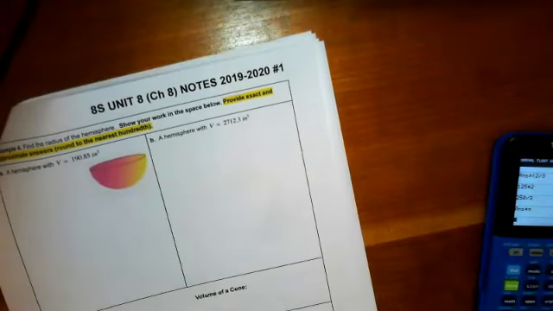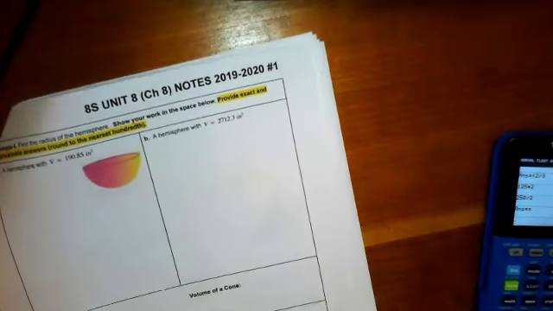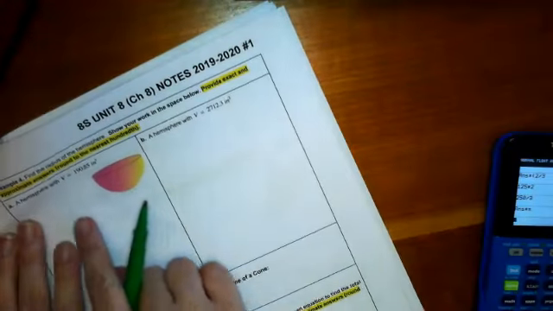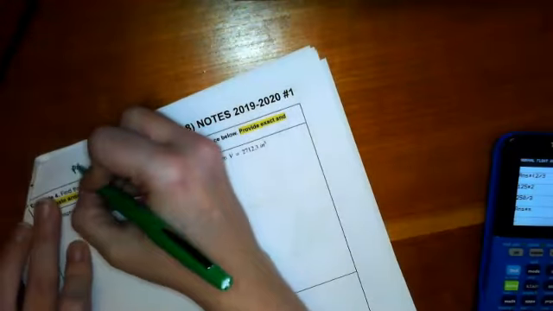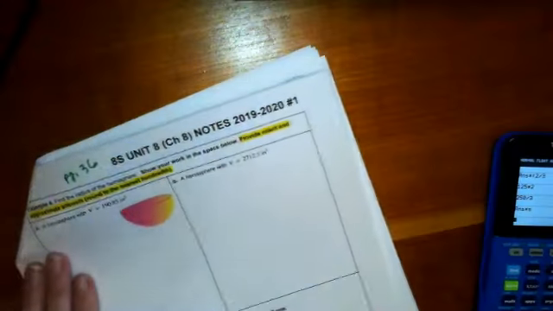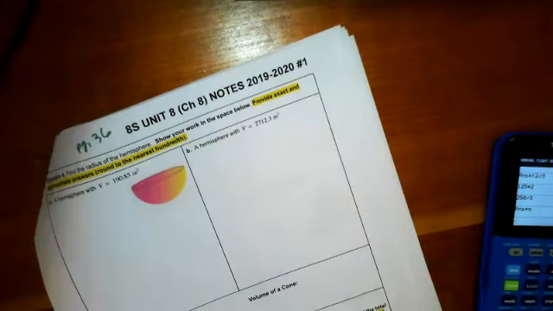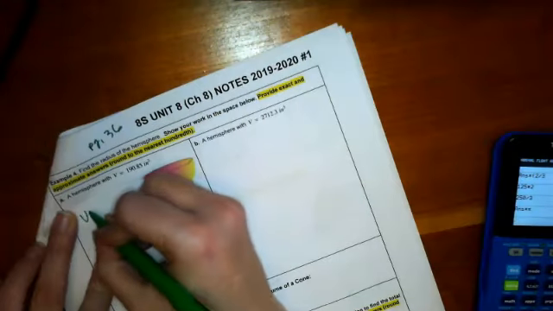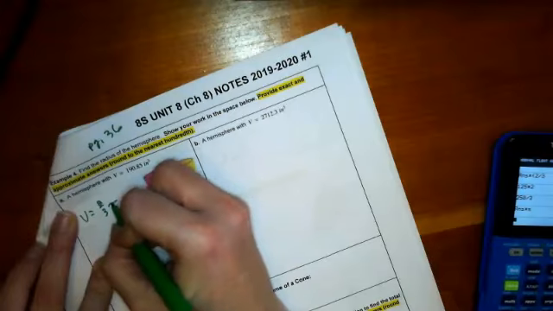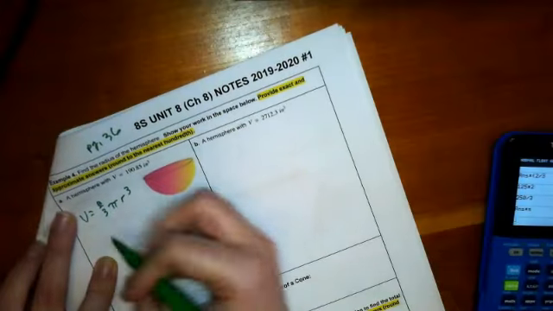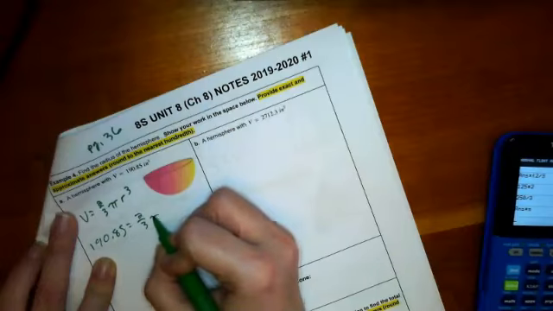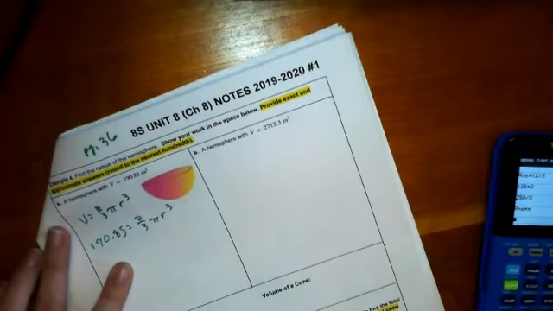Let's look at... I'm just looking to see which one's the best. We're going to do letter A on page 36. Okay, and it says a hemisphere with a volume that equals 190.85, and we have to find the radius, okay? So I'm just going to do the shortcut. Volume equals 2/3 pi r cubed. Okay, my volume is 190.85 equals 2/3 pi r cubed, okay?